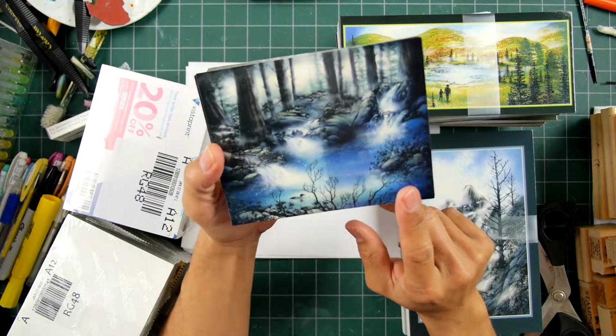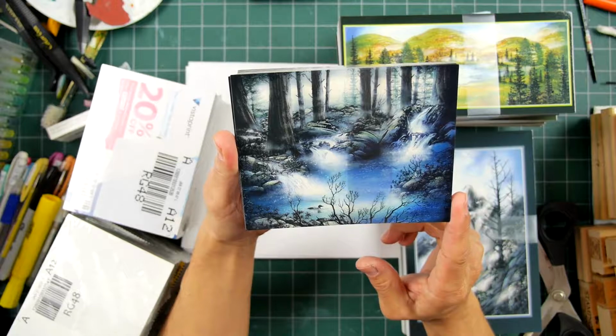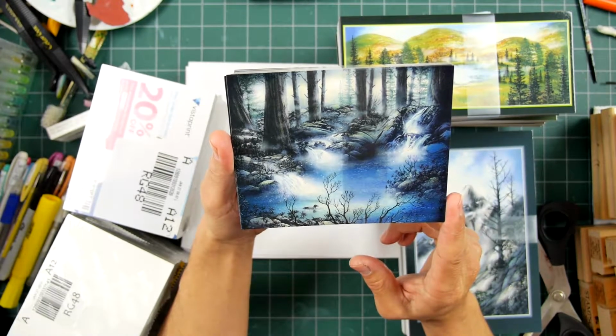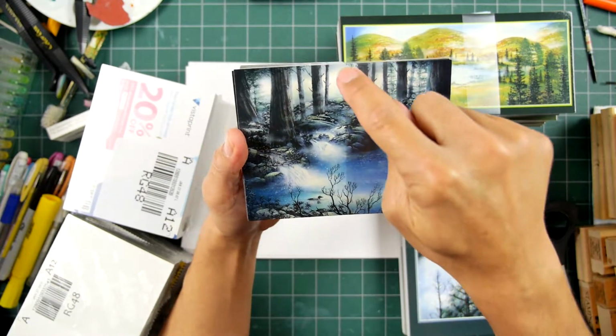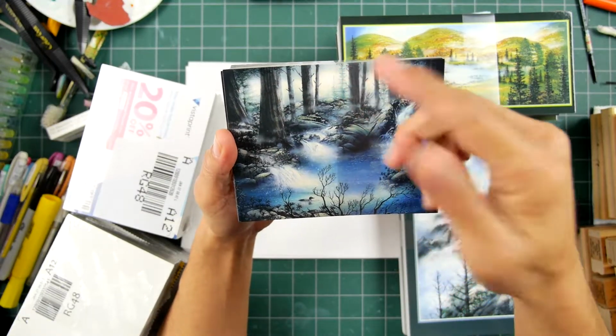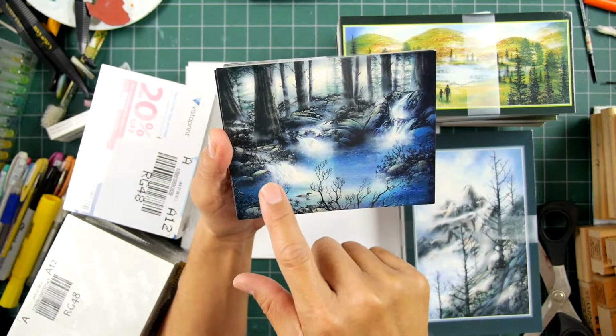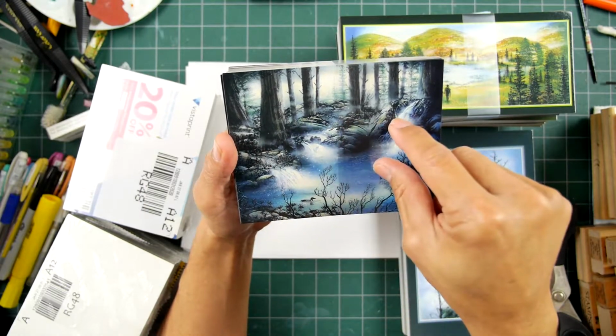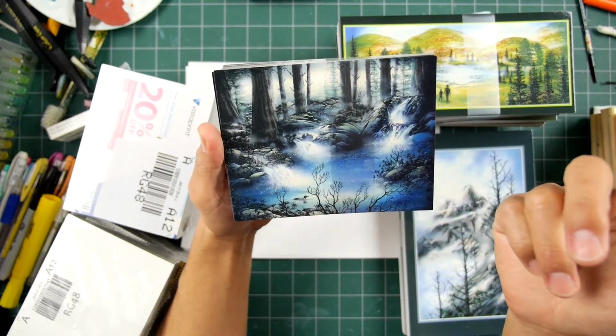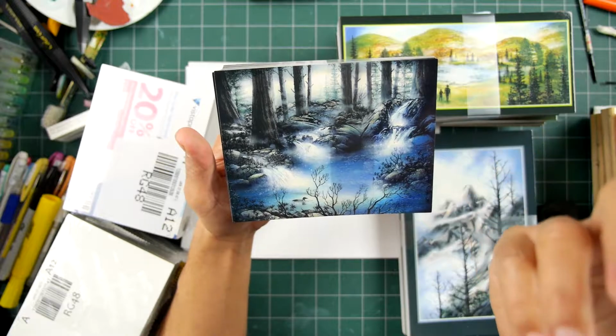Okay, now this one's an 8.5 by 11 scene, so we have a little bit more depth in here, but basically I would call it 3 layers of depth. It's not pushed too much to the extreme.